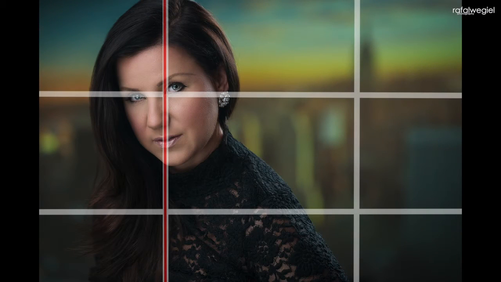We want to make sure that our subject is off center. That's the first rule which we want to follow. I also shoot horizontally, which makes it much easier to shift the person to the left or the right. With vertical images, that would be a little bit harder, and horizontal also gives us the ability to play a little bit with the negative space. That helps that rule enhance the composition.